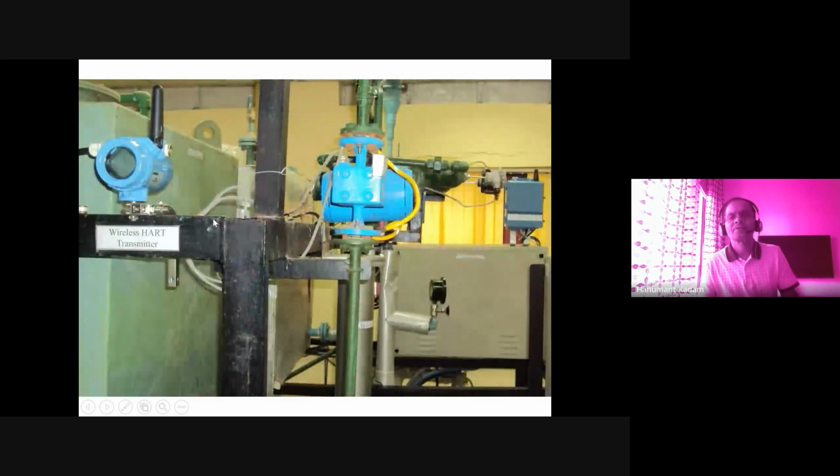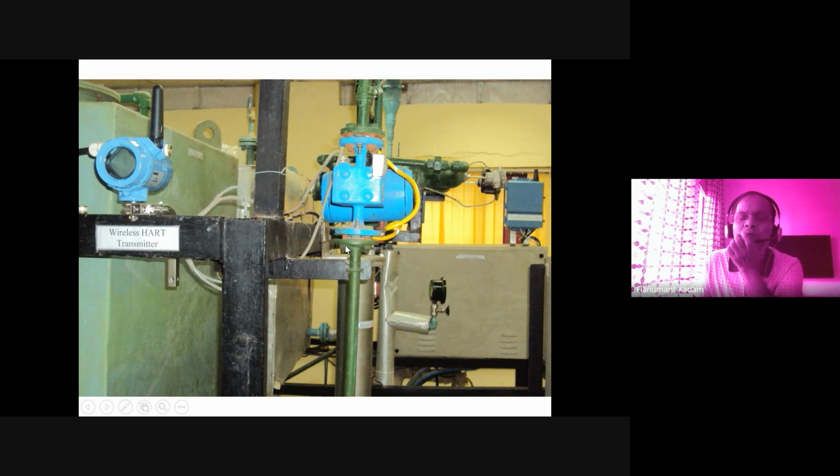You see here, this is how it is mounted. Now it's very clear. These are the flanges with nut bolts, and these are the flanges of this magnetic flow meter body. You see these nut bolts here, and inside them are the gaskets.